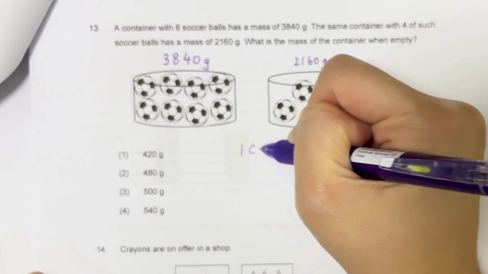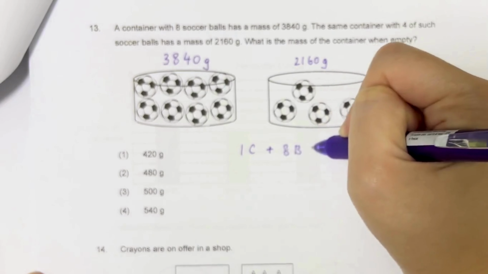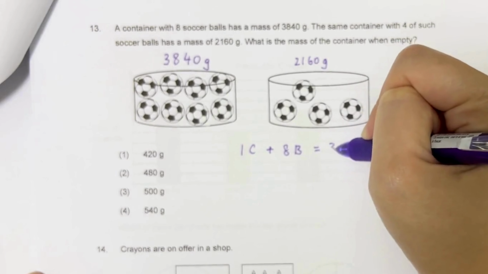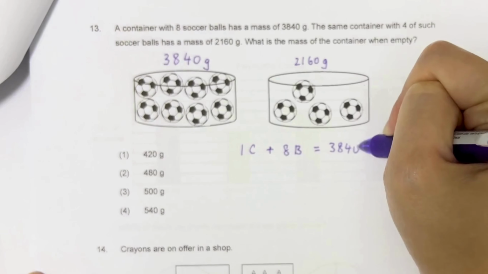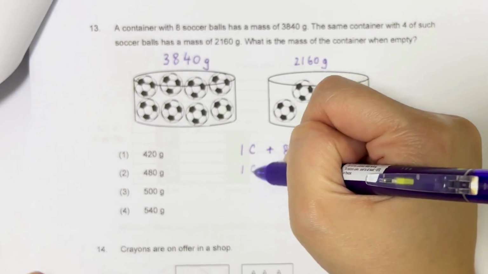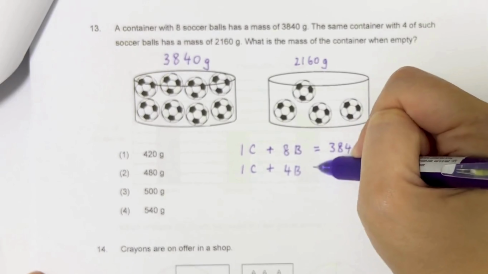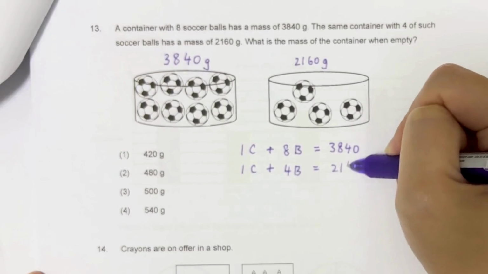So 1 container and 8 balls has a mass of 3,840. 1 container and 4 balls has a mass of 2,160.